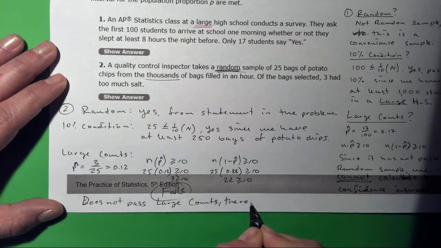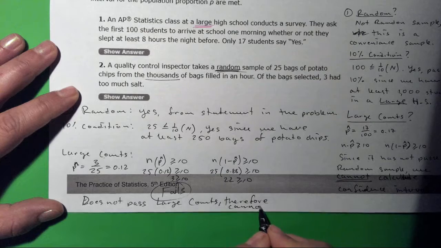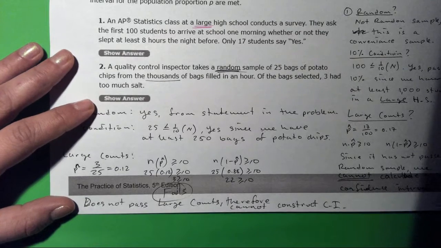Therefore, we cannot construct a confidence interval. And I'm going to abbreviate this because I'm running out of space.